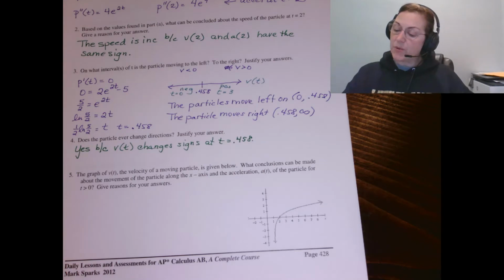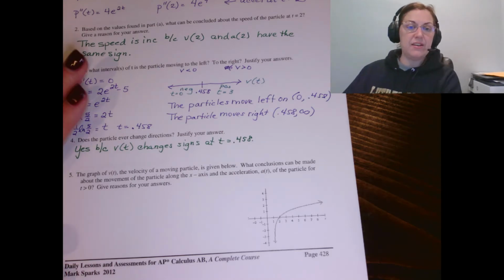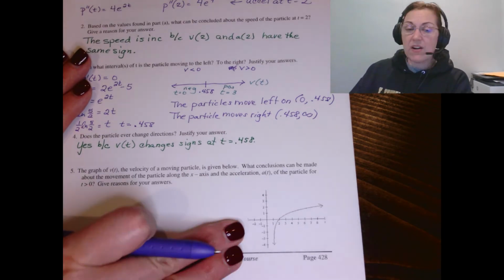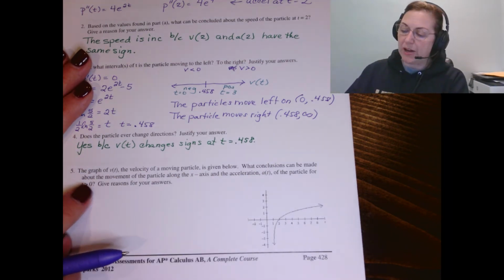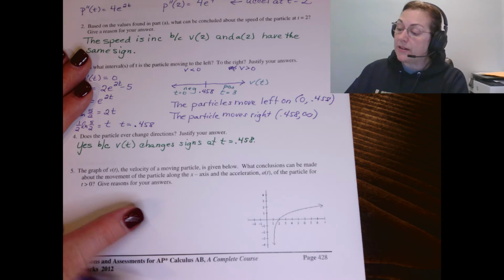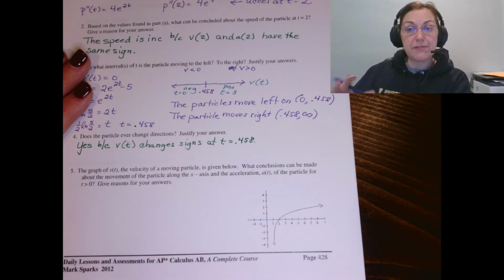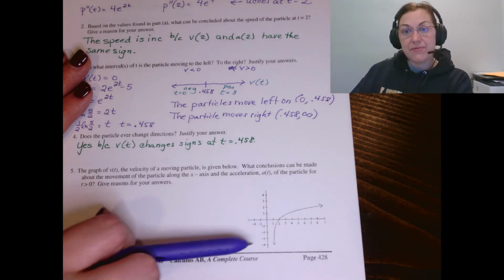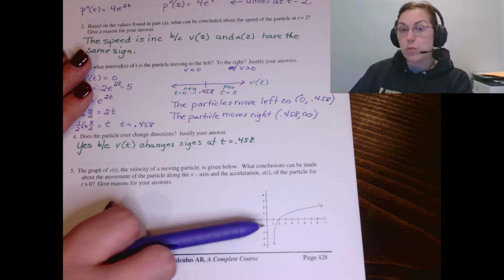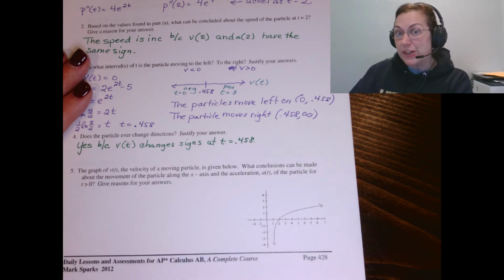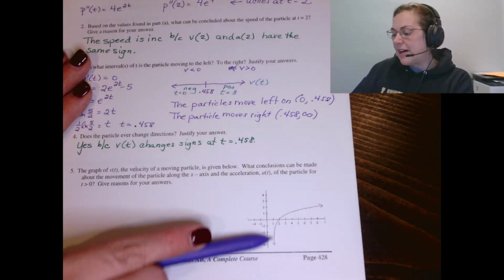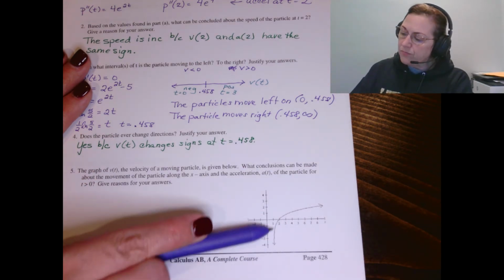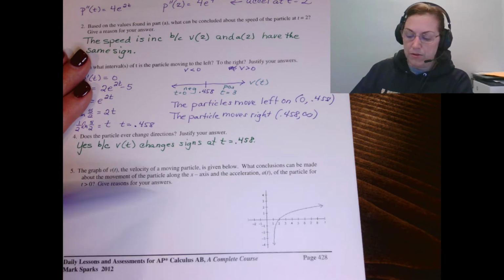All right, let's go ahead and look at number 5 then. We are given the velocity graph and we're asked about the movement along the x-axis and the acceleration. So meaning, is it moving left or right? This is the velocity graph. So when we look at this in terms of velocity, we look at the y values. The y values here are less than 0.